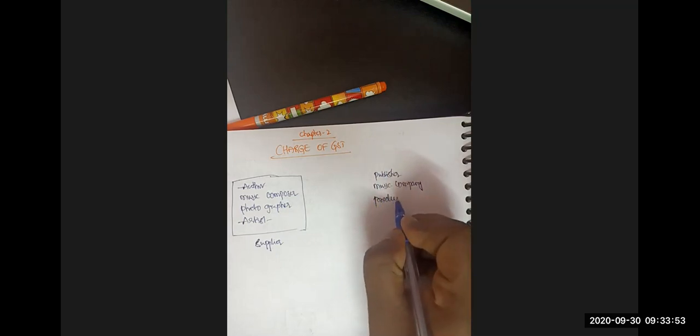Who are covered here? The main provision: author, music composer, photographer, artist. These people are the suppliers. And who are the recipients here? Publisher, music company, producer. These people are the recipients.